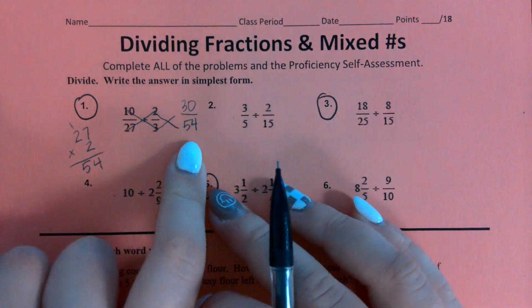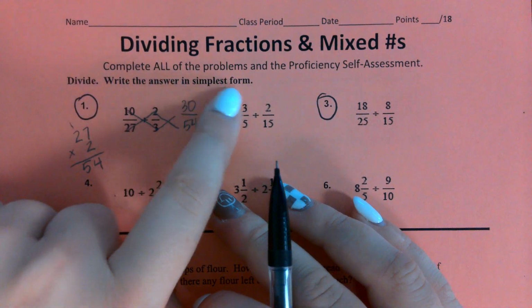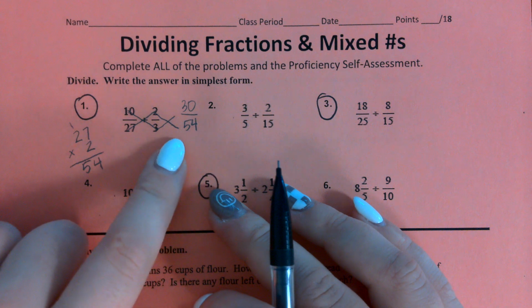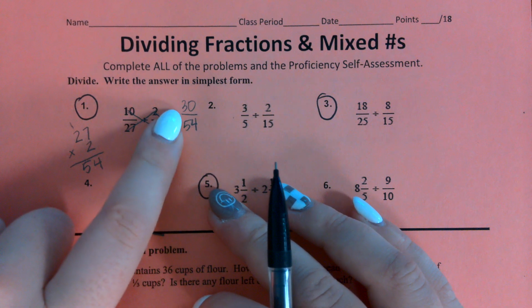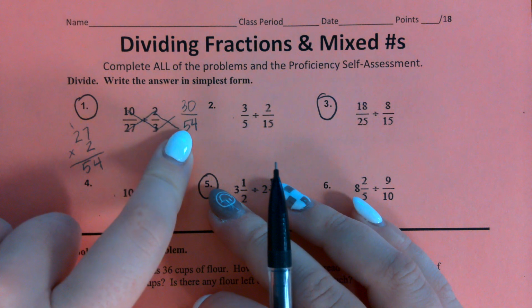Now we've got to make sure that this is in simplest form, right? Because that's the instructions that were given to us: we've got to write our answer in simplest form. So I'm going to try to divide a number into each of these to simplify it.